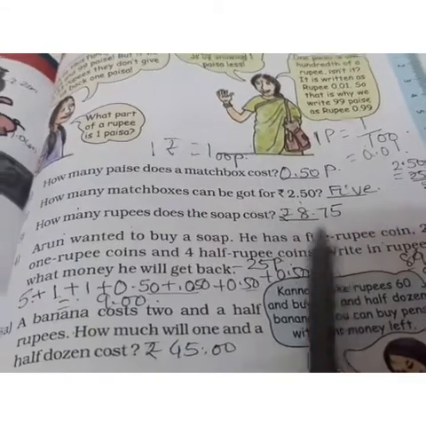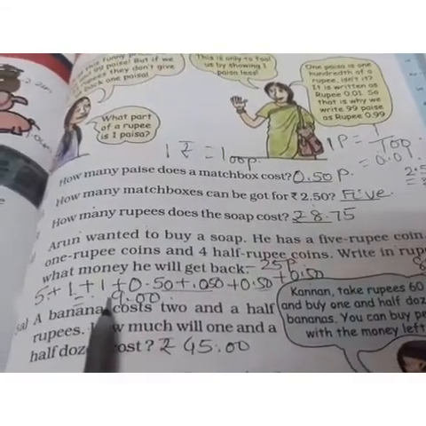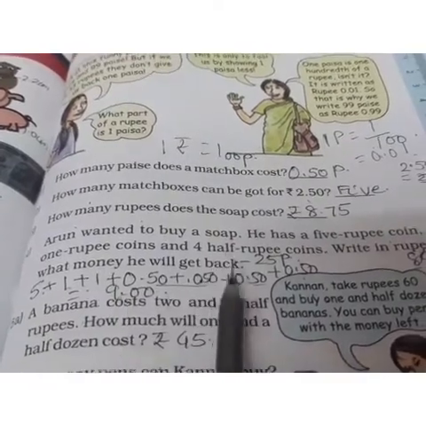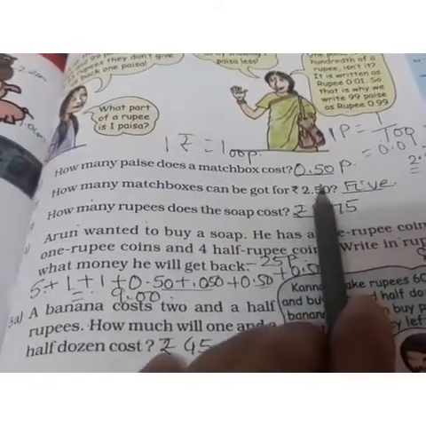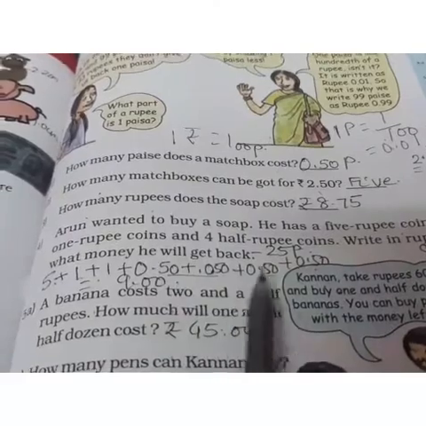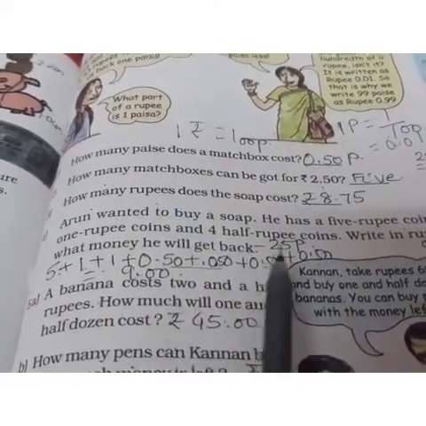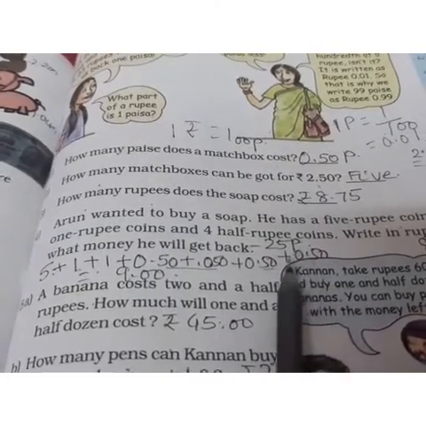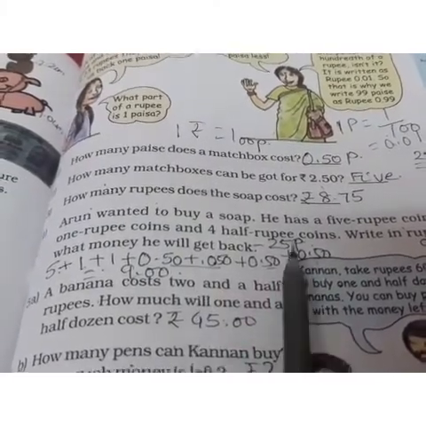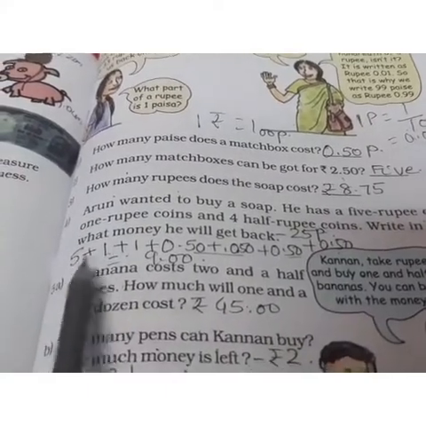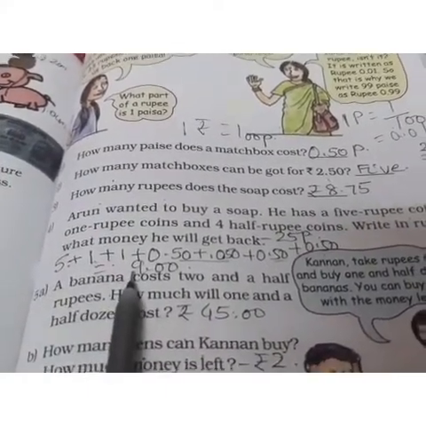Now he has one 5 rupee coin, then two 1 rupee coins, that means 5 plus 1 is 6, plus 1 is 7. So 7 rupees, and 4 half rupee coins. Half rupee means 50 paisa coin. So 1, 2, 3 and 4 50 paisa coins. Two 50 paisa coins will make 1 rupee. Then again two 50 paisa coins will make 1 rupee. That means this 1 rupee and this 1 rupee will become 2 rupees, 3 rupees, 4 rupees, and 4 plus 5. Total he gave 9 rupees to the shopkeeper.